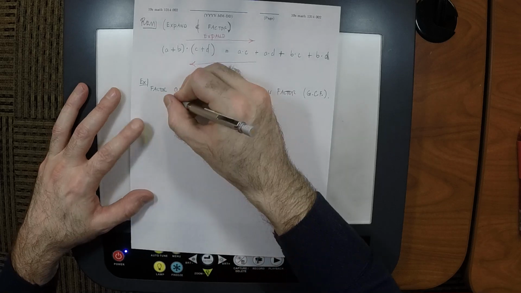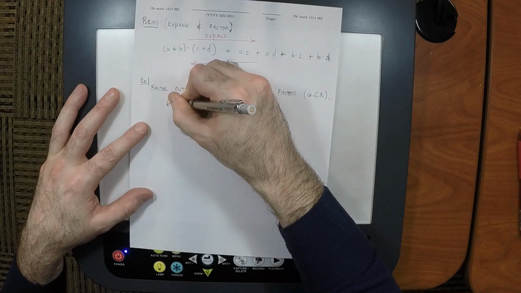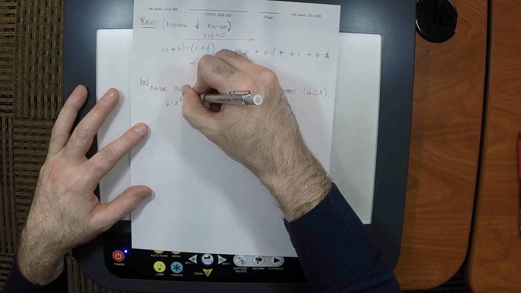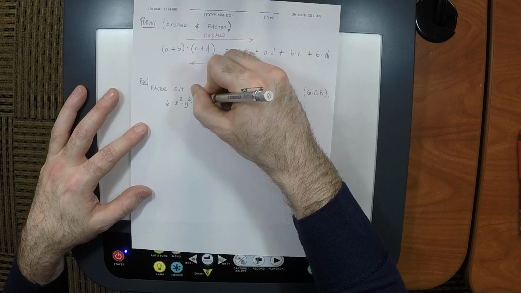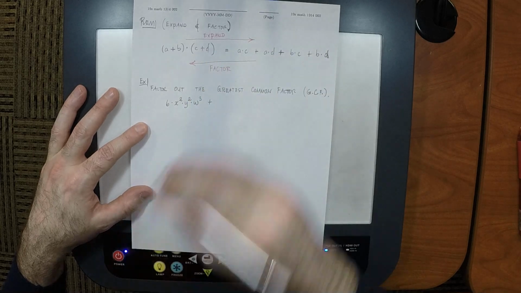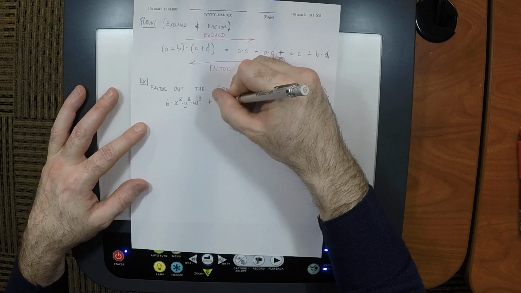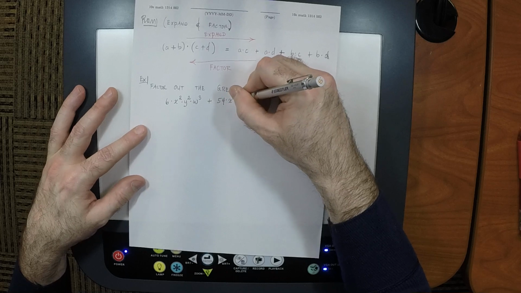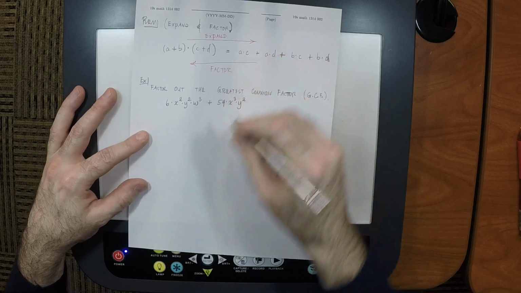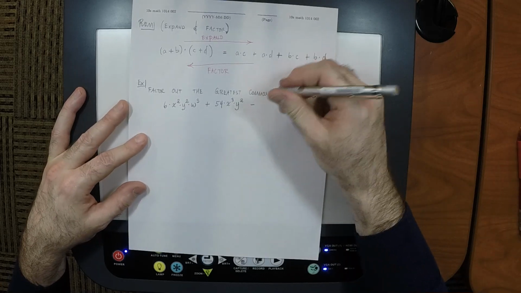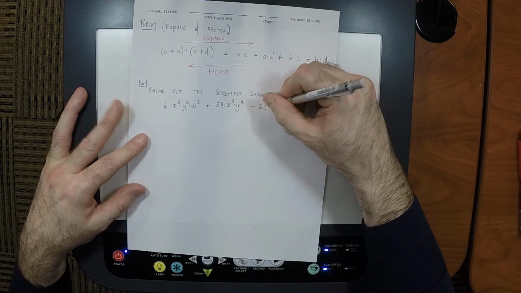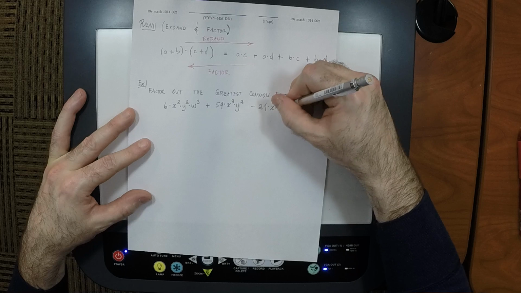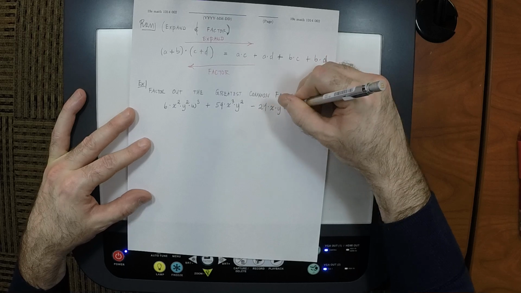And here's the request. 6x squared y squared w cubed plus 54x cubed y squared, like that, and then subtract 21x y cubed w cubed.